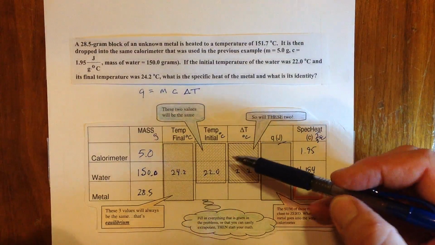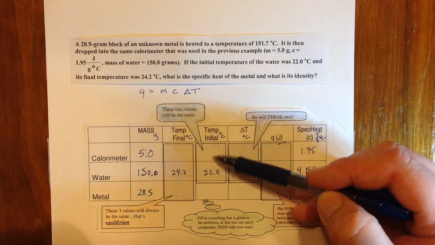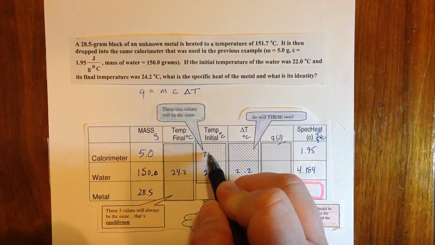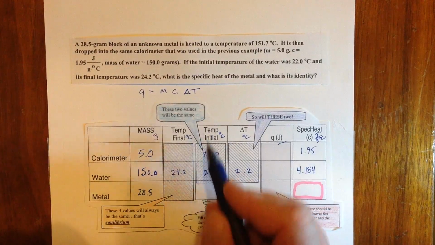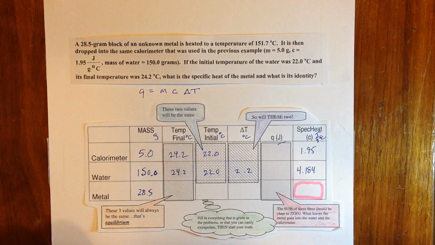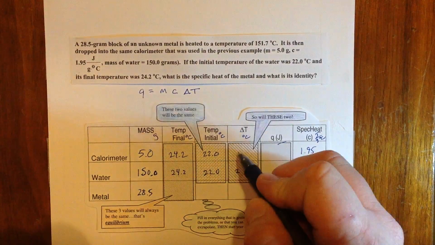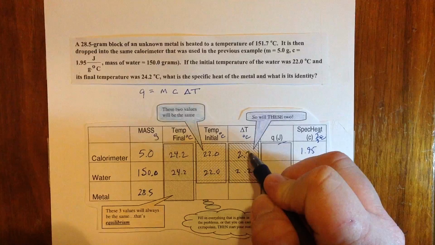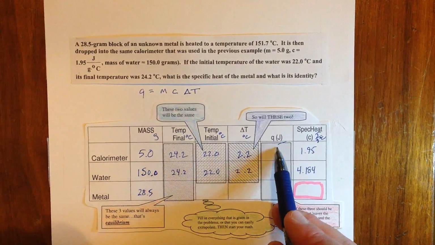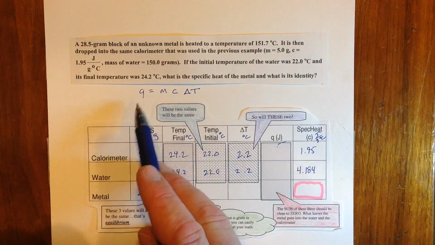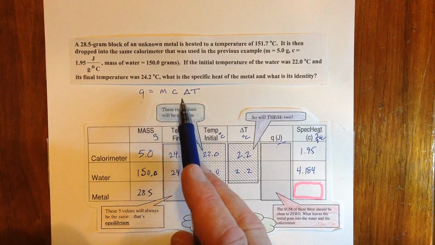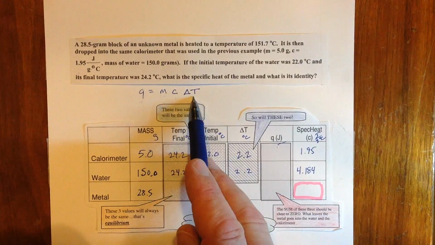Now remember, the rules of calorimetry tell us that these two values are going to be the same, the calorimeter and the water. So we'll put 22 here, and again the same thing here. If the water's that, so is the final temp there. And so the change in temperature is 2.2 again. Now from this, we can use this formula right here: the change in heat is mass times the specific heat times the change in temperature.